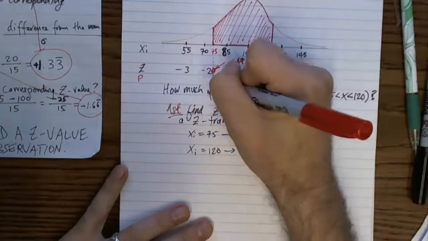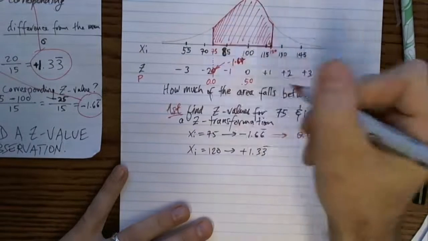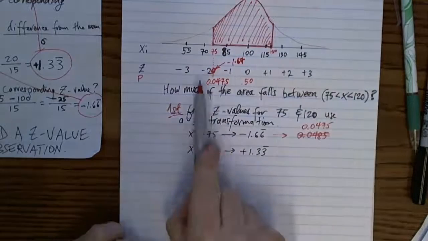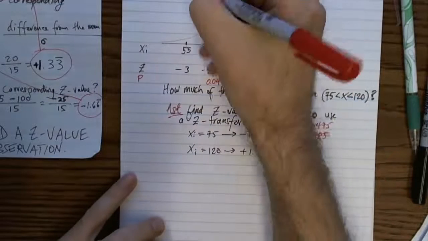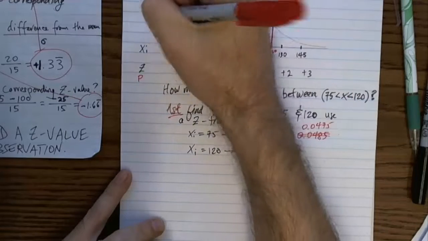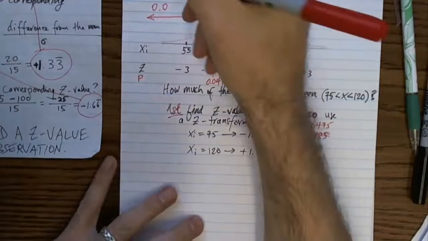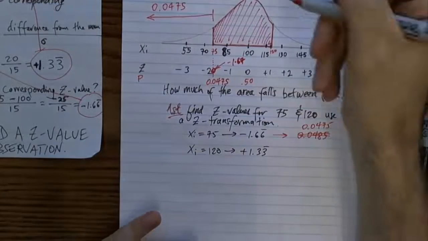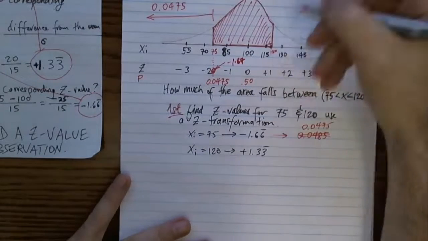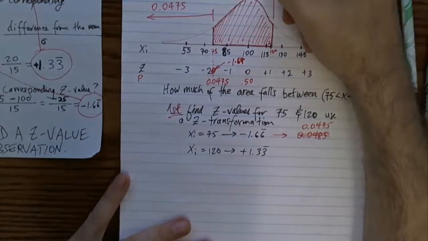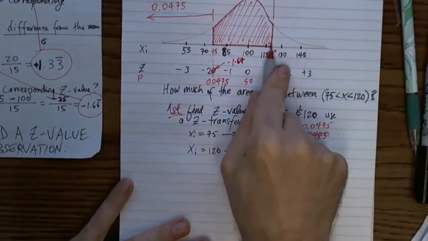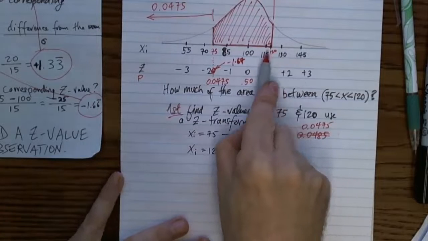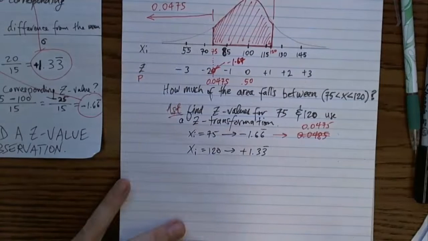Negative 1.67, and that corresponds to 0.0475, right? So this means that from this point over this way, we only find 0.0475, the area under the curve. So then what we need to do is go over here and figure out how big this area from the z-score of positive 1.33 is, all the way to negative infinity.